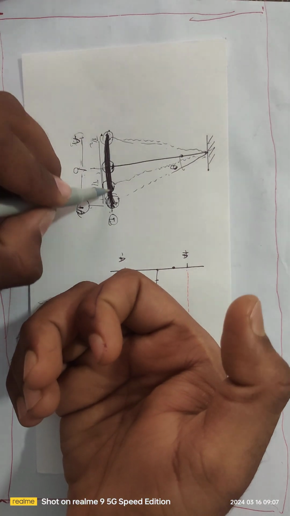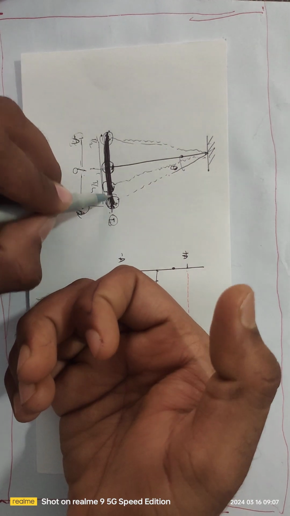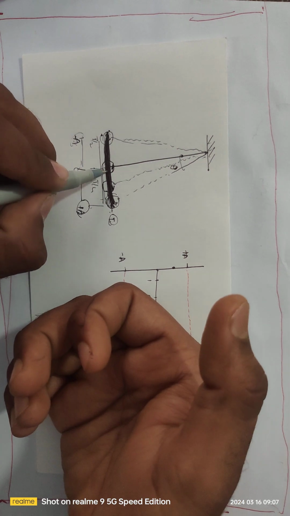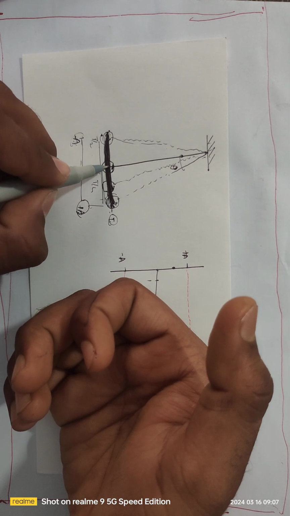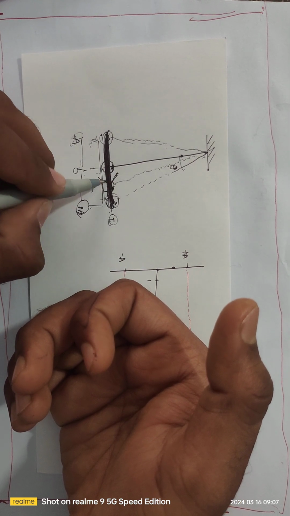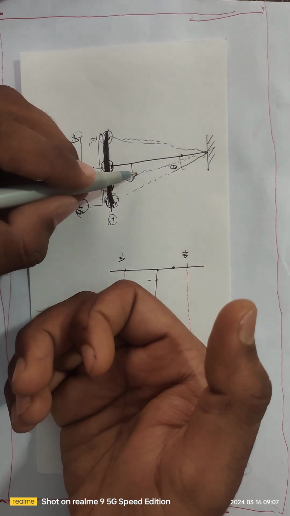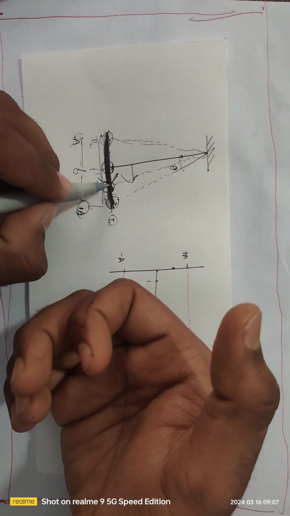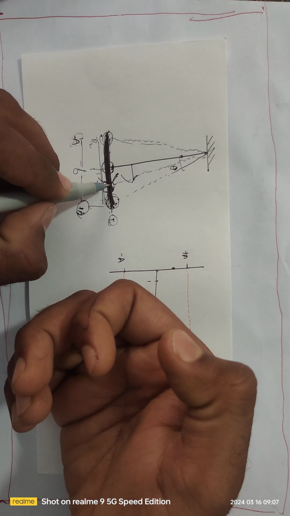So when it is oscillating, when it reaches this position on this direction, at that time suddenly I start the stopwatch.